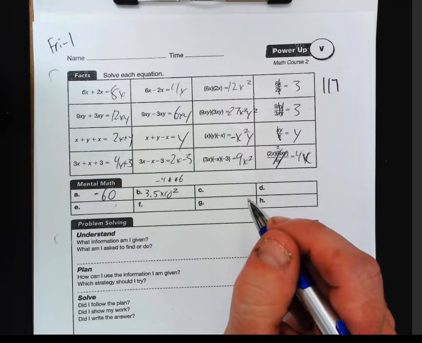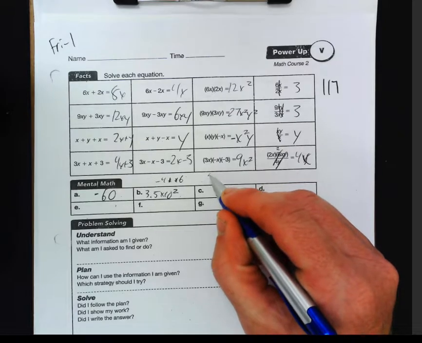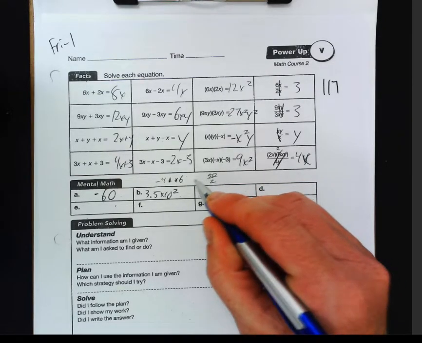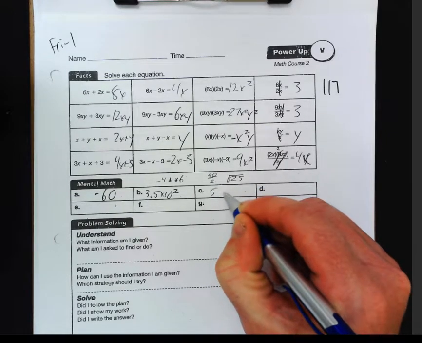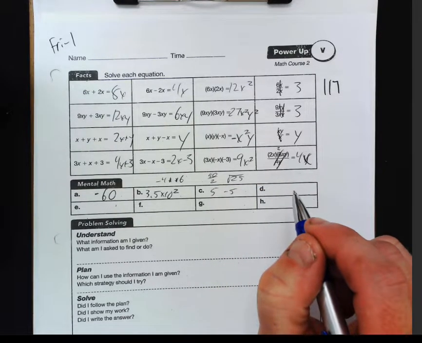2a squared equals 25. So I would do, 50 divided by 2 would give me 25. Square root that is 5 and negative 5.